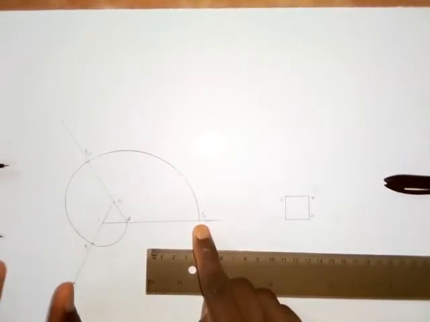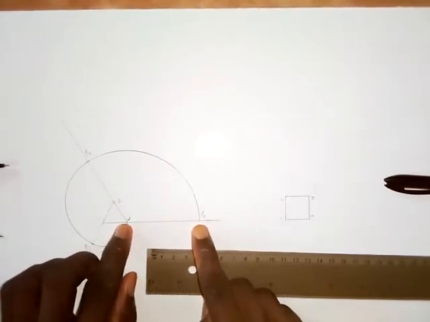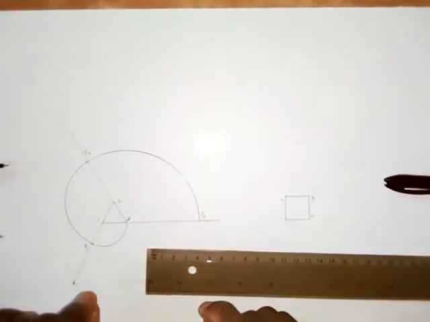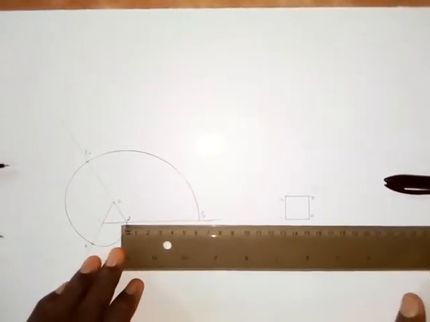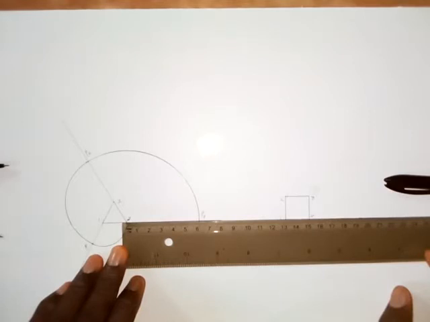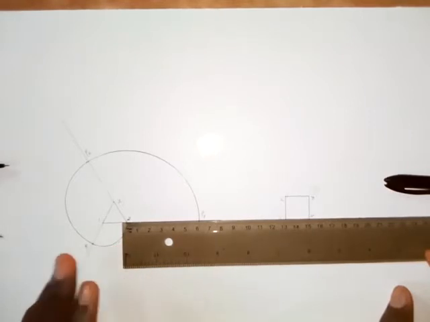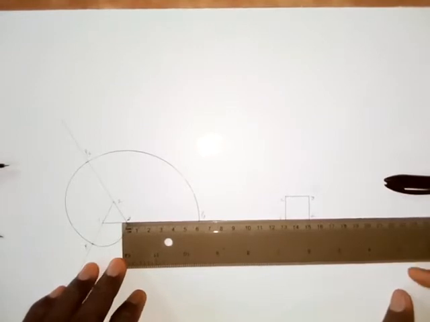So 20 plus 20 plus 20 gives us 60 mm. So the distance from point 3 to point P3 must be equal to 60 mm. Let's take the measurement and see if we are correct. This is 60 mm. It is accurately 60 mm. So that is one of the properties of an involute.